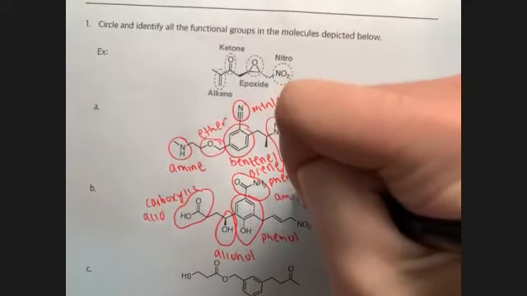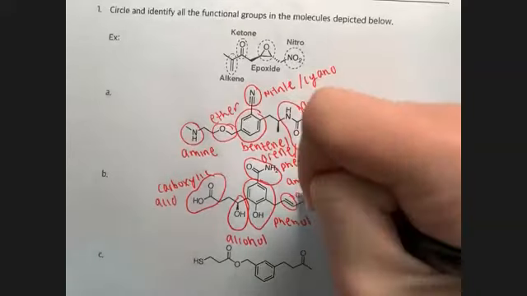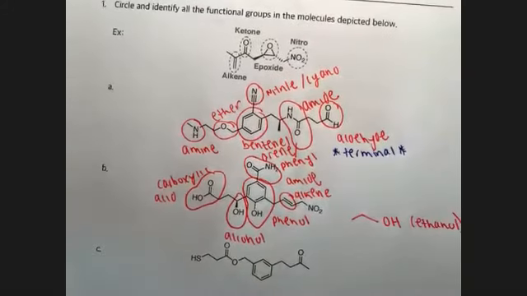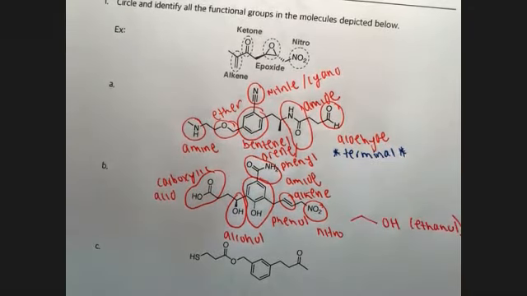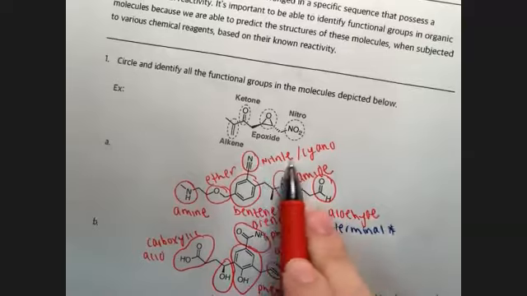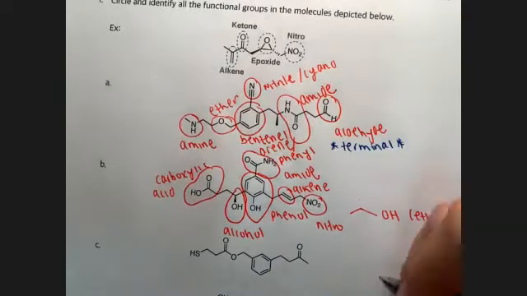And over here, we have another one of those amides. Here, this carbon-carbon double bond is an alkene. And finally, over here at this end, we have an NO2 group, and that is nitro. So nitro is not nitrile.